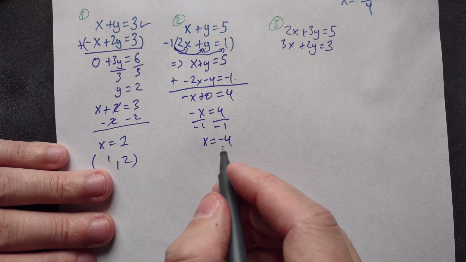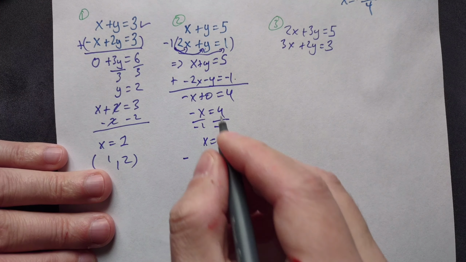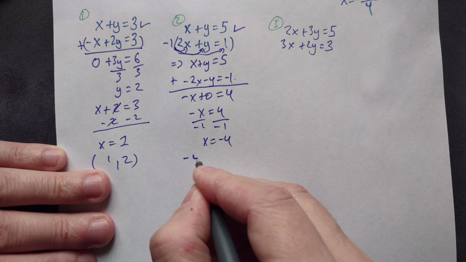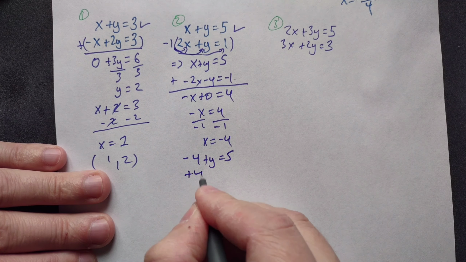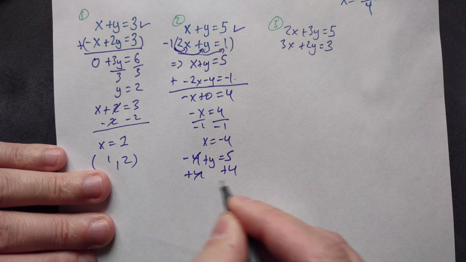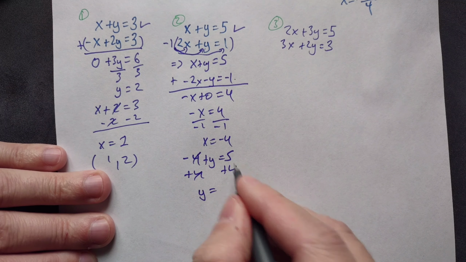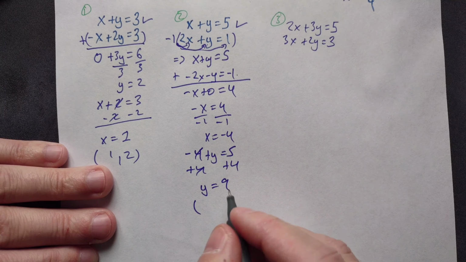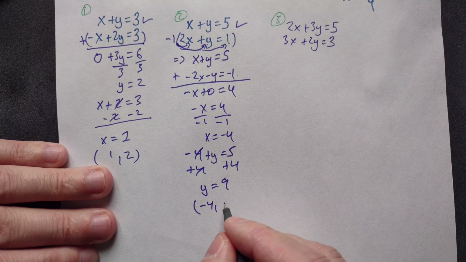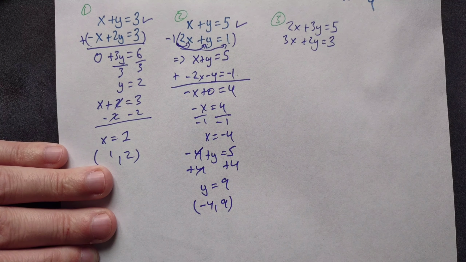Again, now that we know x, find y. We're going to have, using the top equation, for example, negative 4 plus y is equal to 5. Add 4, cancel these, and therefore y is equal to 5 plus 4, which is 9. So the overall solution then is the point that says negative 4 for x and positive 9 for y.